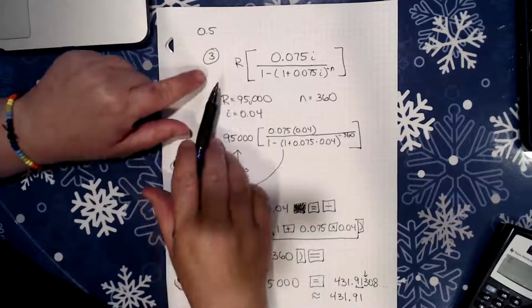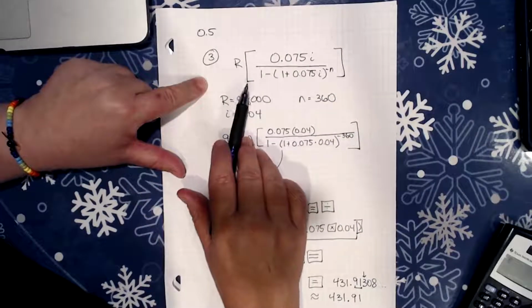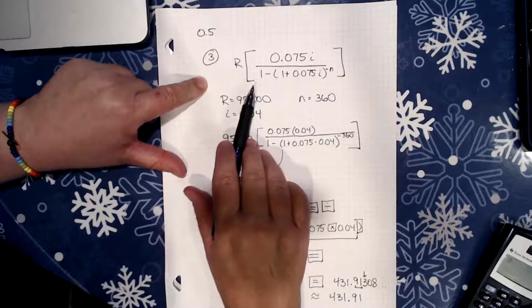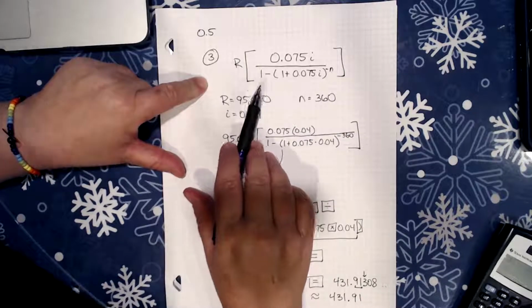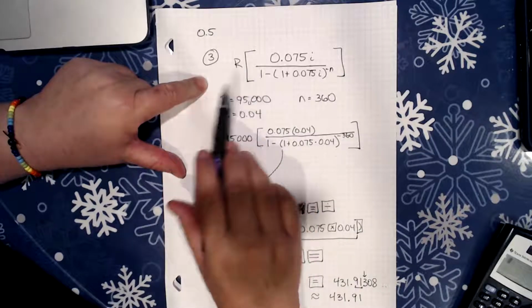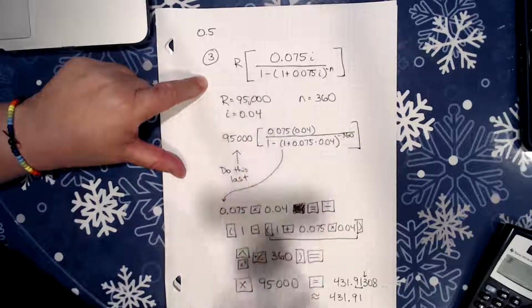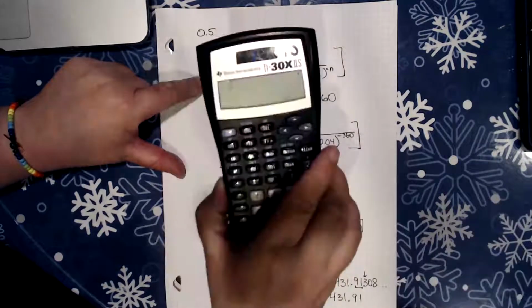So what we're doing is we're practicing this big, ugly, nasty thing because this is some of the math you're going to be doing in chapter 6. And it's kind of an early encouragement to get to know your calculator. Hopefully you have a calculator.